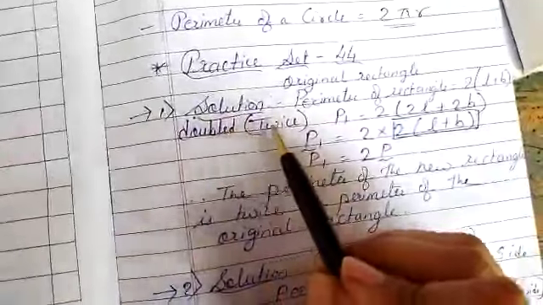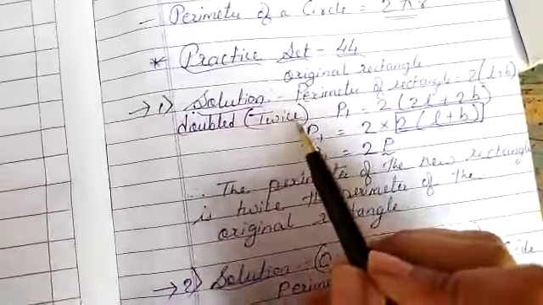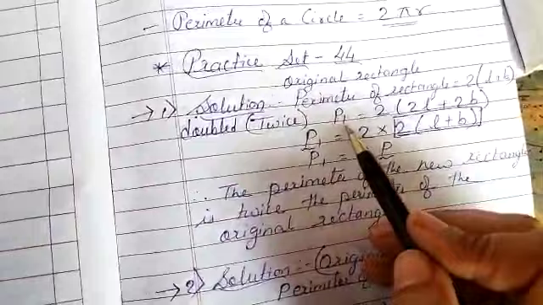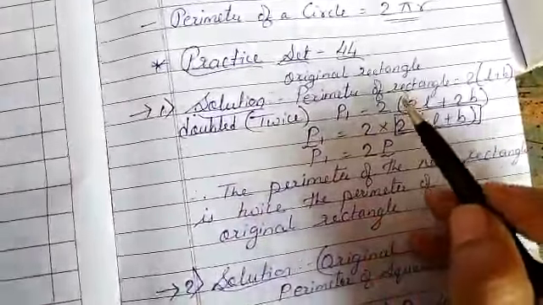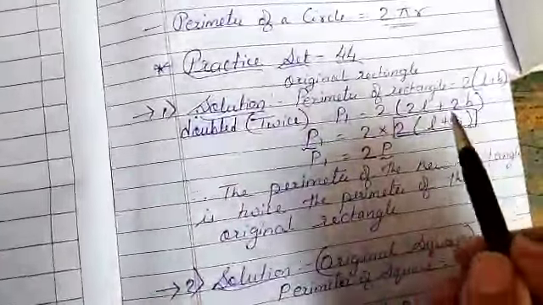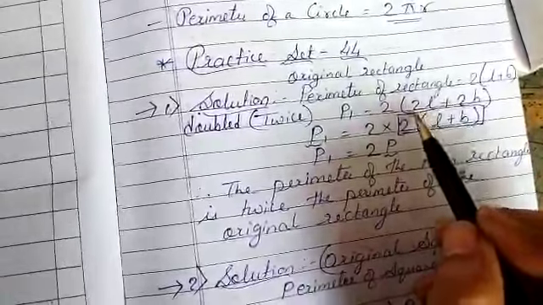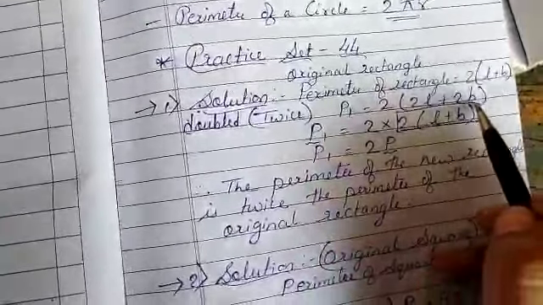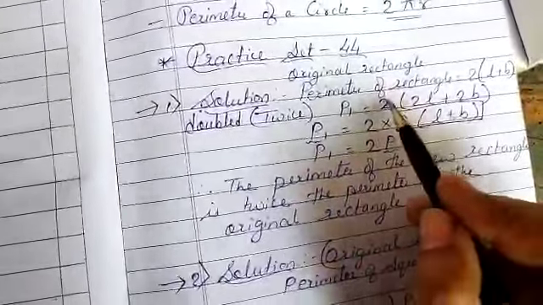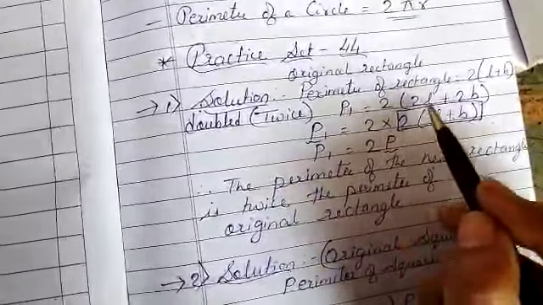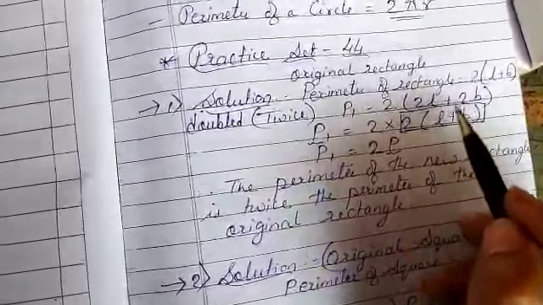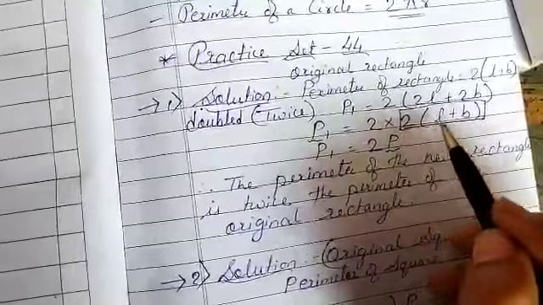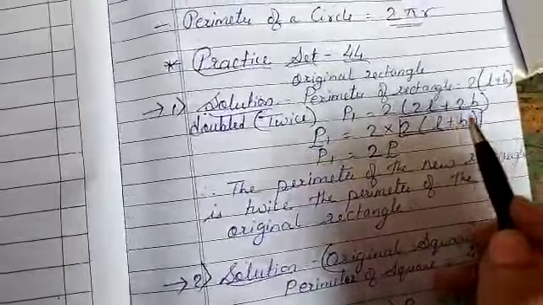Now let's take the double, that means twice. So we indicate P1, and we just double the length: 2 length plus 2 breadth. Now this 2 as it is, and in the bracket I will take common, so 2(length plus breadth).